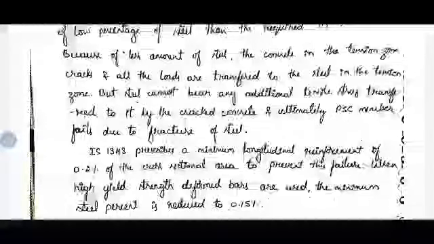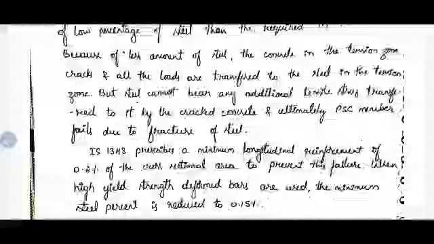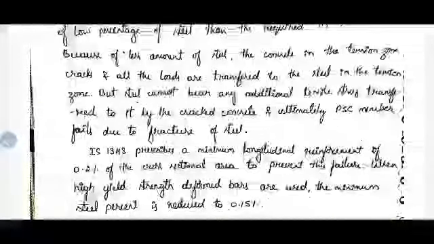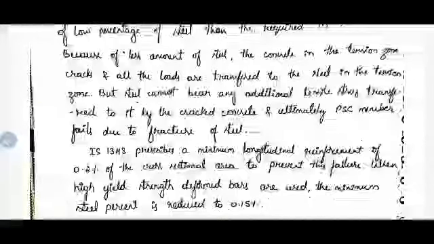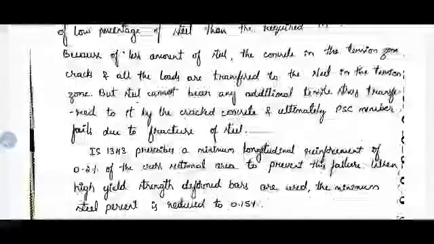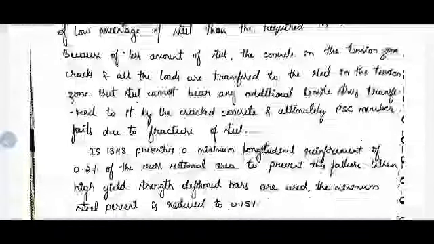So keeping this in mind, the IS code gives us guidelines. If you are providing steel in PSC members, the minimum longitudinal reinforcement or main reinforcement that we are going to provide in a beam should be 0.2% of the cross section of the beam.